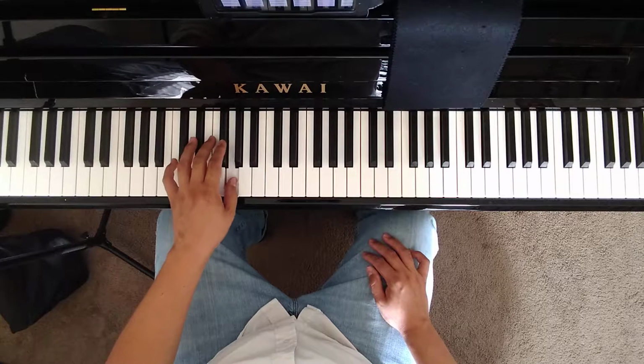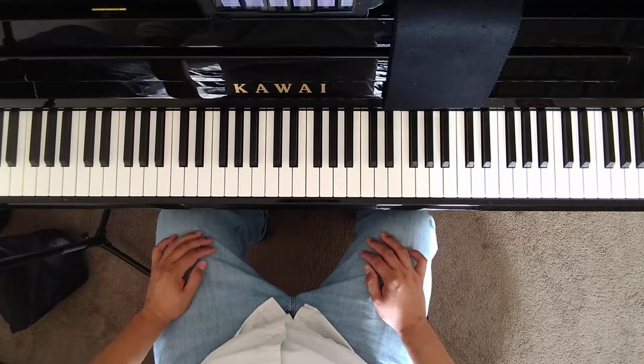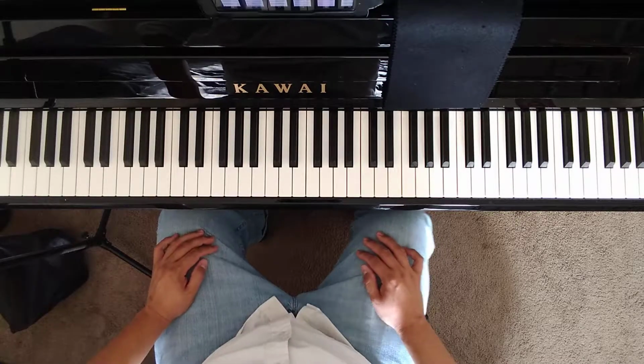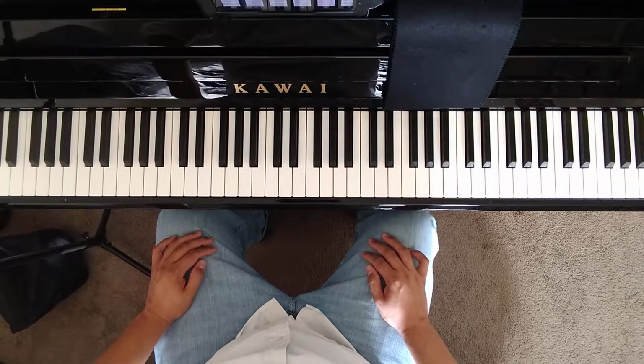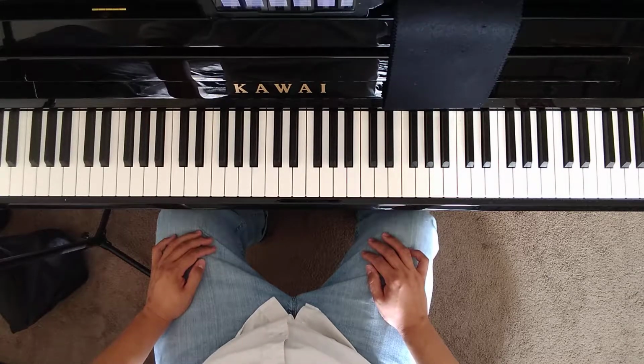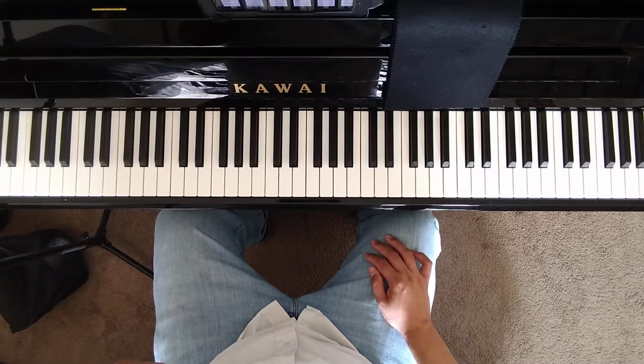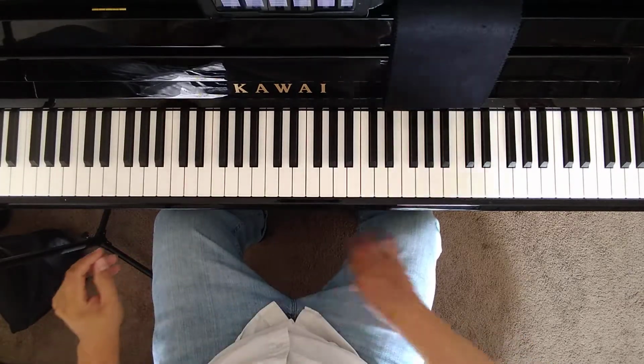1, 2, 3, 4. 1, 2, 3, 4. Now, as you can hear, I have been using the non-legato articulation. If you find it easier to play legato articulation, you may do so, even though there is no slur. But if you want to do legato, perfectly fine. I'm going to play non-legato though.